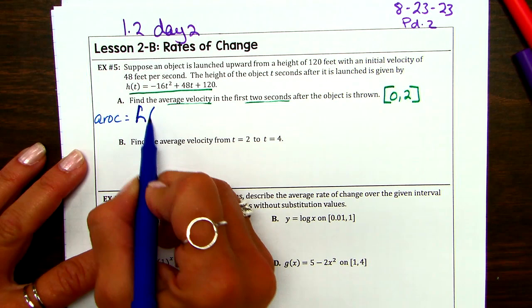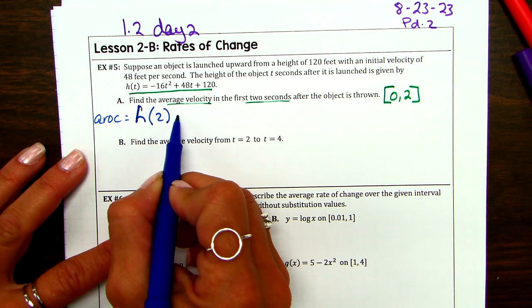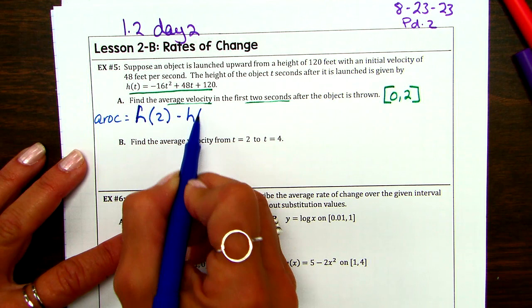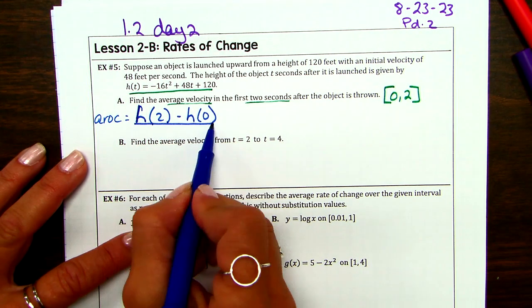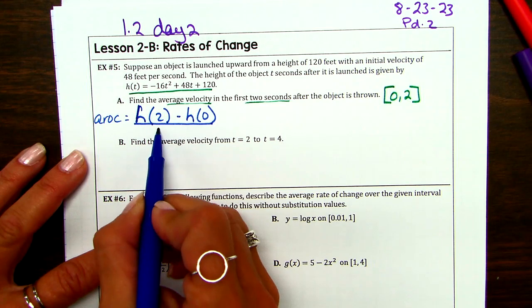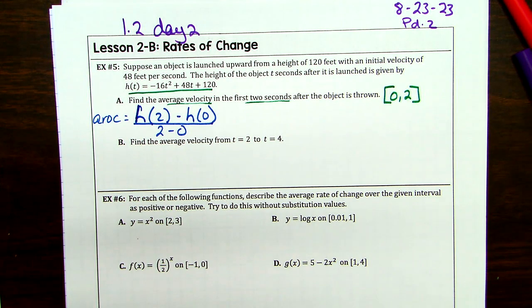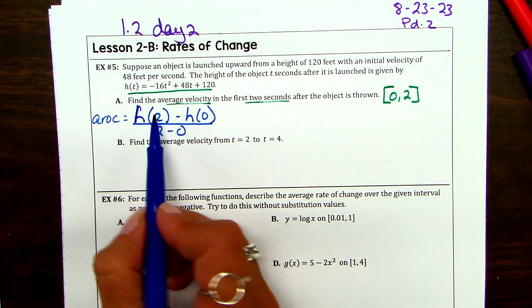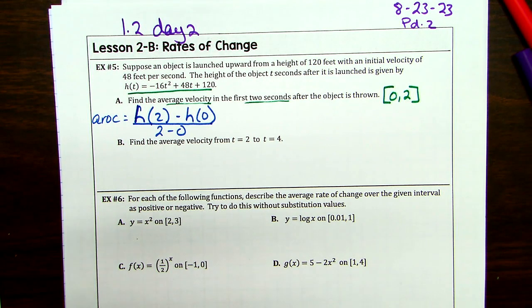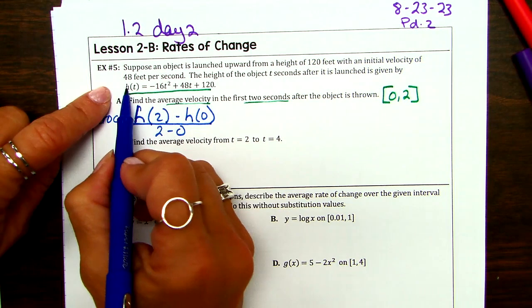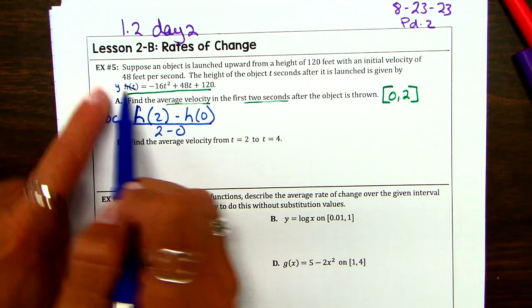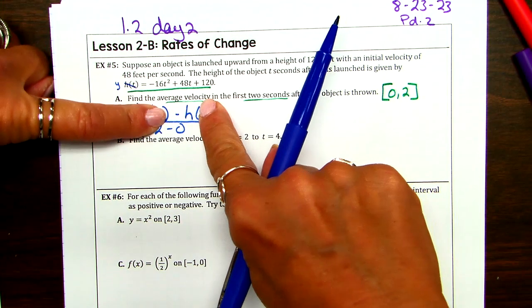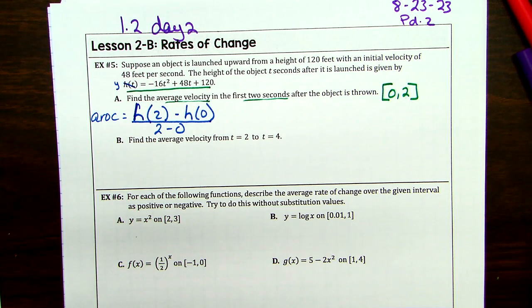So h of... it doesn't matter which one you put first, right? You pick, but remember, whatever order you put it in there, it matches in the denominator. So if I put 0 first on top, 0 would be first on the bottom. And remember, h of 2, what that means is, h of t is just y. When I plug a 2 in here, what do I get for y? So these are y values right here. It's a fancy way of writing a y value.